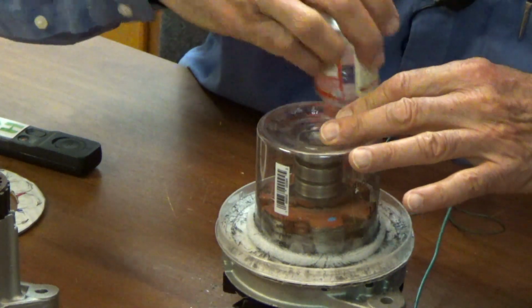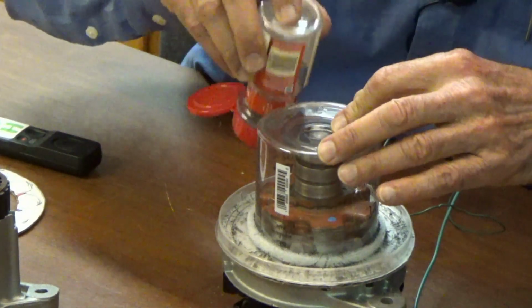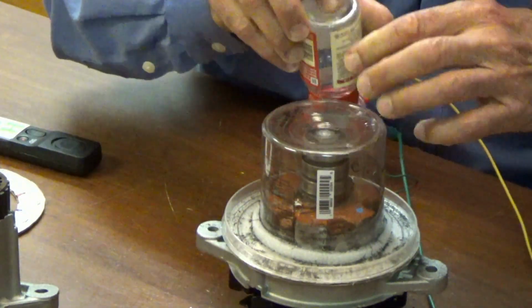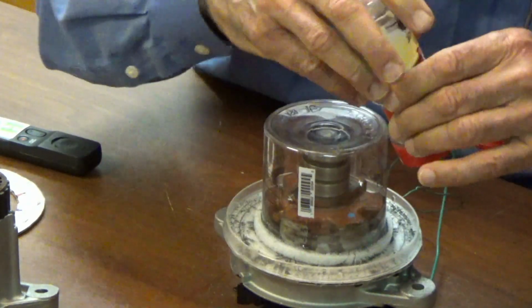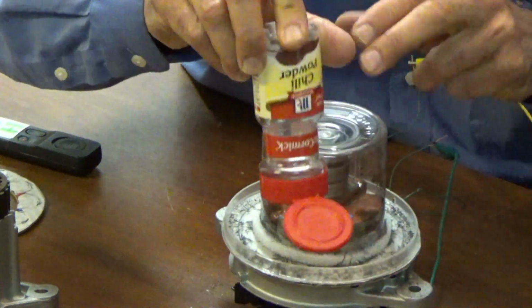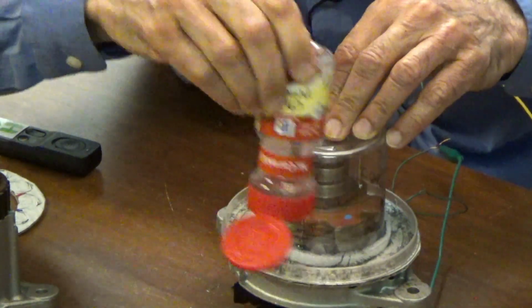We're almost there. A little bit more. I think this is coming out good.